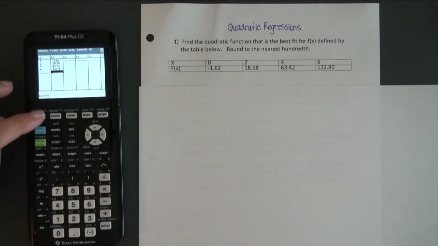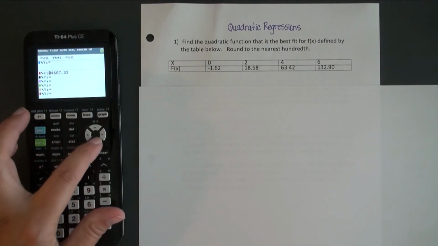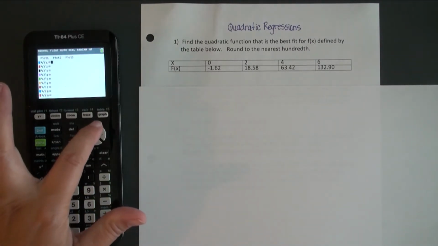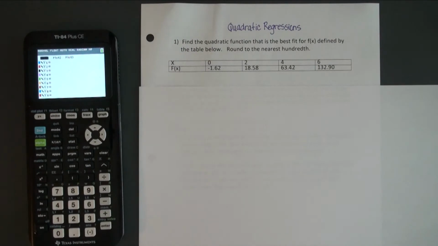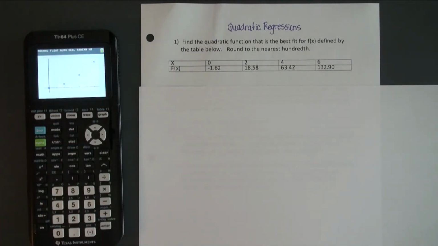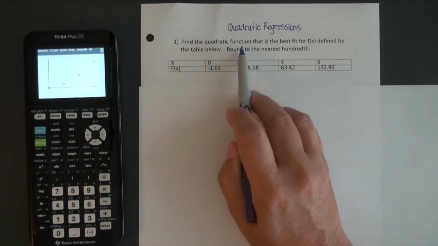Okay, now let's go to our Y equals and clear out anything that is in our equation editor. And remember, with regressions, you need to go up to Plot 1 and highlight it. So I go up to Plot 1 and press Enter. Okay, now I want to see what that plot looks like. So I press Zoom 9. And we really can't tell whether this is a line or whether this is a curve from just these 4 points, but we are told that it is a quadratic function.